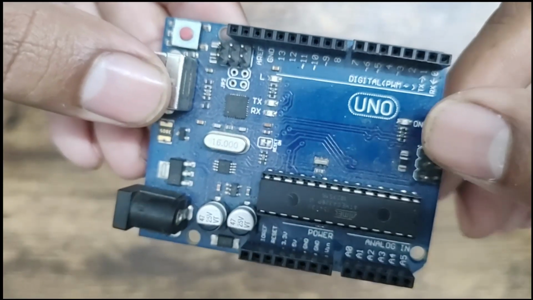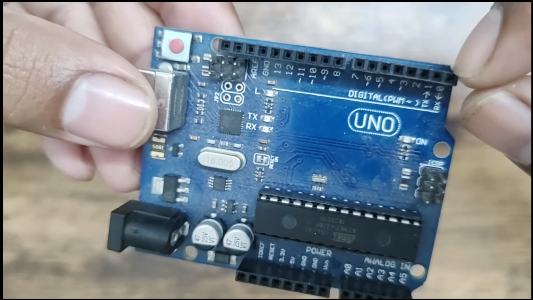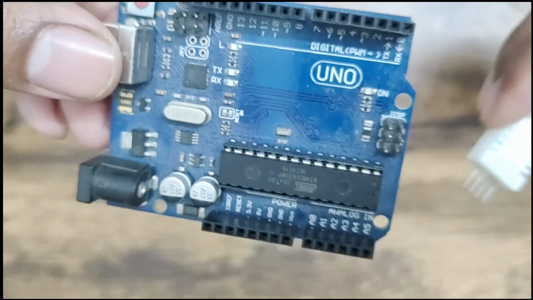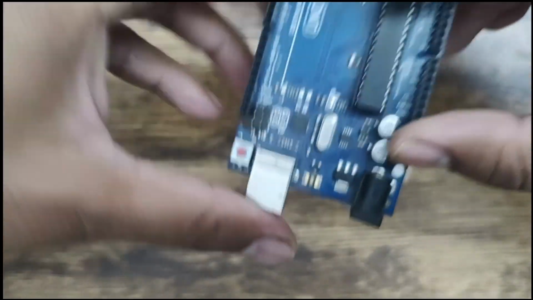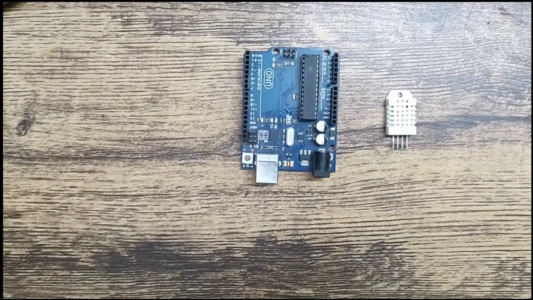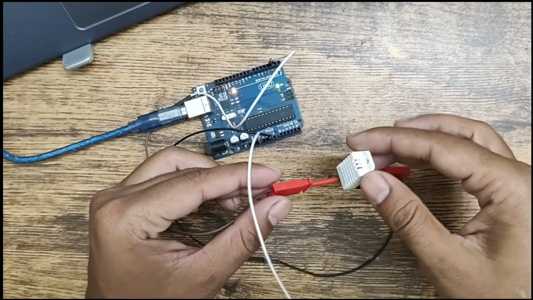So the second pin is connected to here, and the third pin will not be connected to the microcontroller, and the fourth pin will be the ground pin. So I am doing the connection. As you can see, I have connected the sensor with 3 wires.